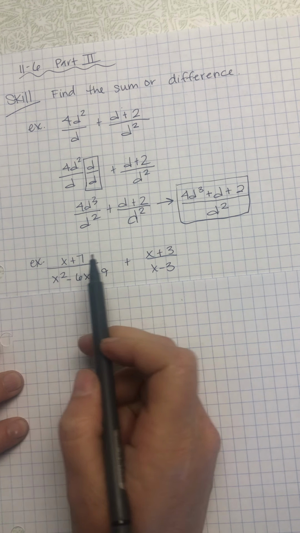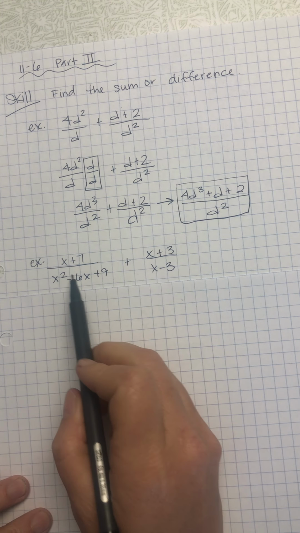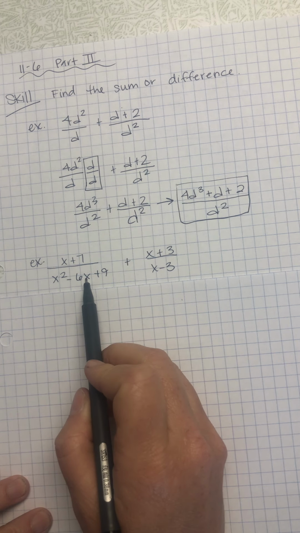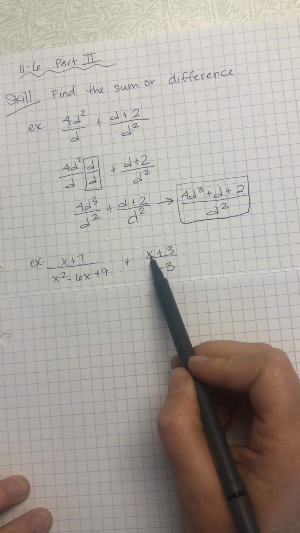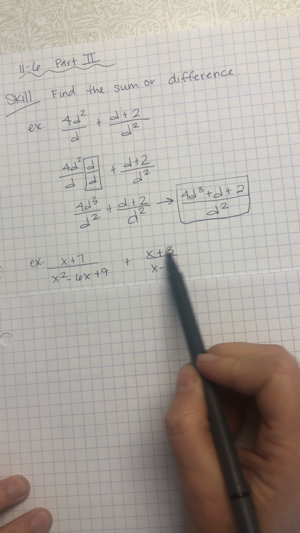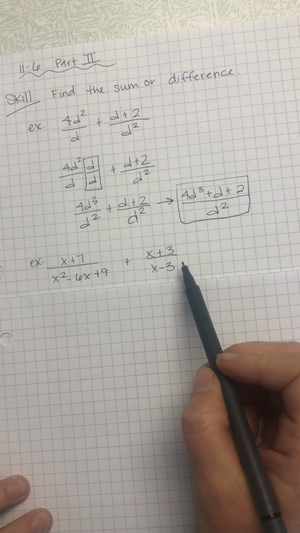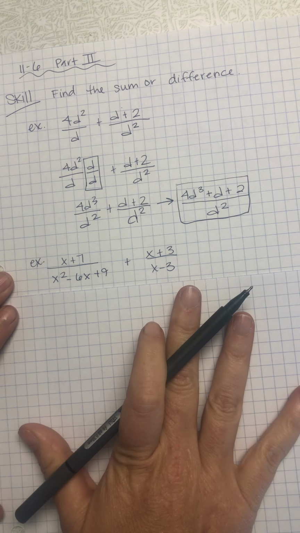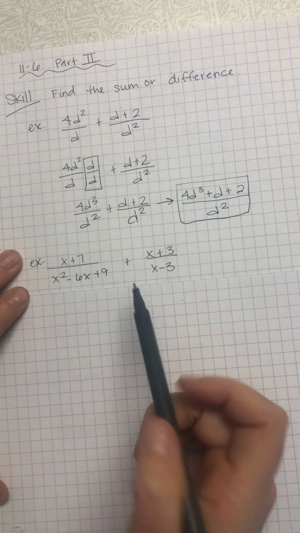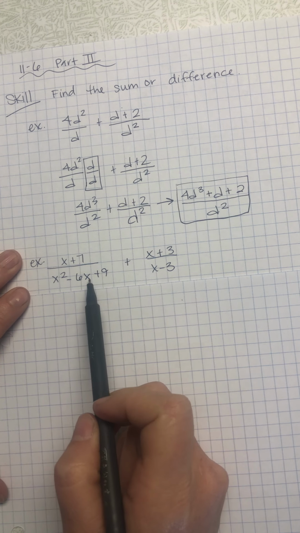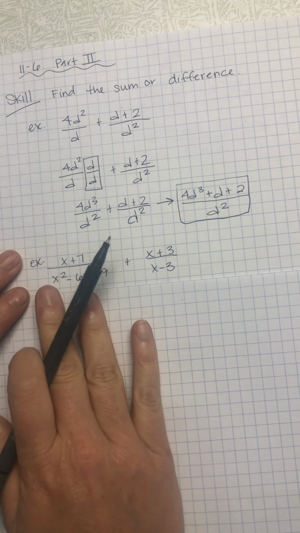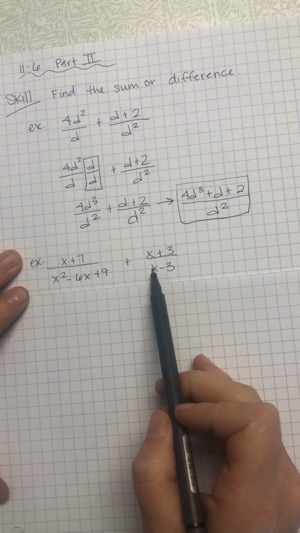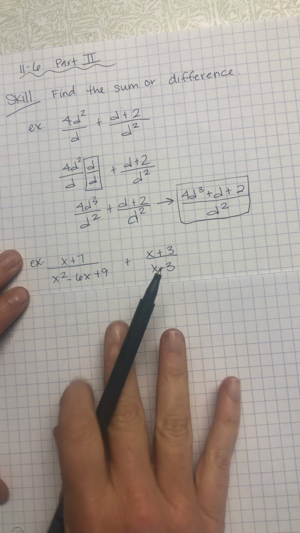x plus 7 over x squared minus 6x plus 9 plus x plus 3 over x minus 3. In order to get a common denominator, we're going to need to factor this trinomial first. I'm going to bet that one of its factors is x minus 3.